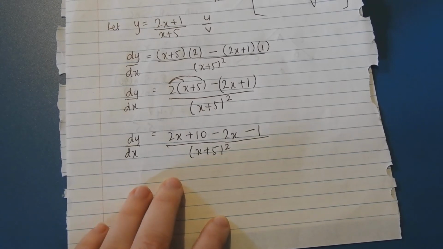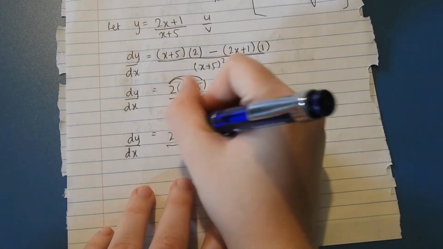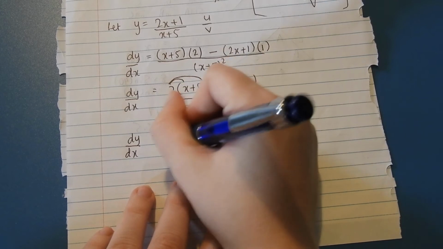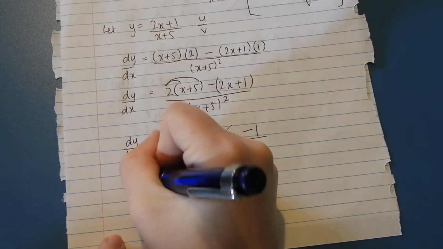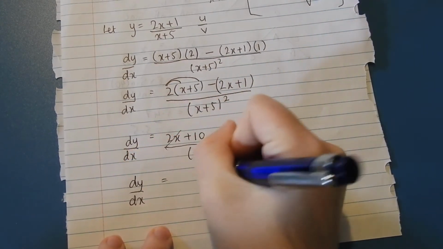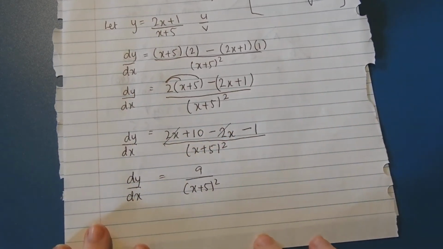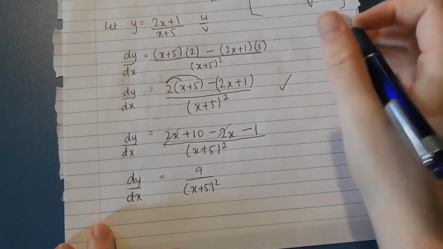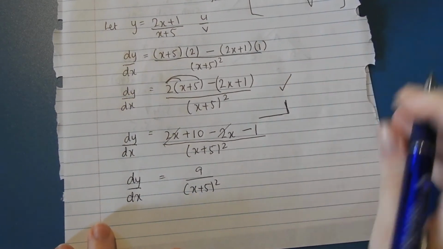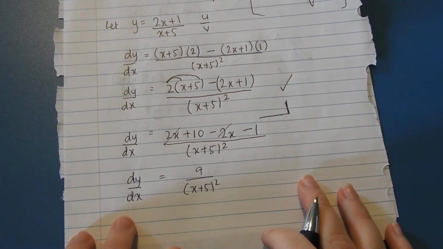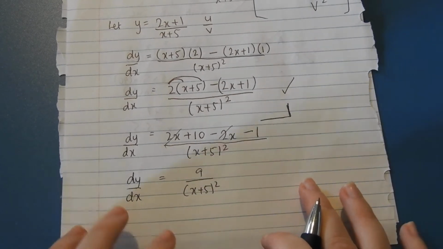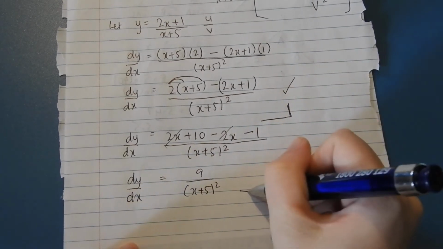So you can simplify this, so 2x minus 2x, they're crossed out, 10 minus 1 is 9, so it's dy on dx equals 9 on x plus 5 squared. But in an exam situation, I think that this would be fine, so you could actually just stop there. But if the question said differentiate and simplify, you would have to go to this point.